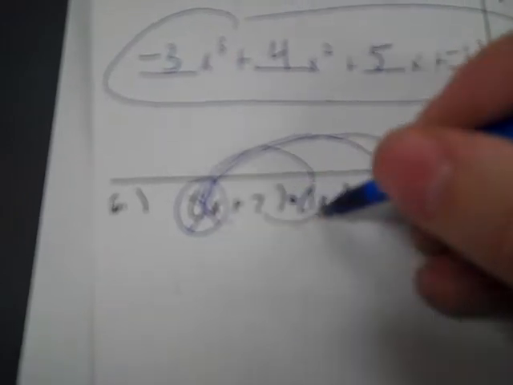Then it's going to be 1x to the second, 4x, and 2. Then positive 7. So 7, 7, 7. Then 1x to the second, 4x, and 2.